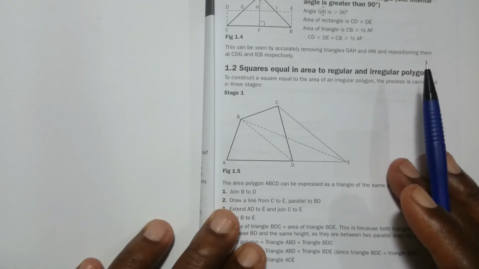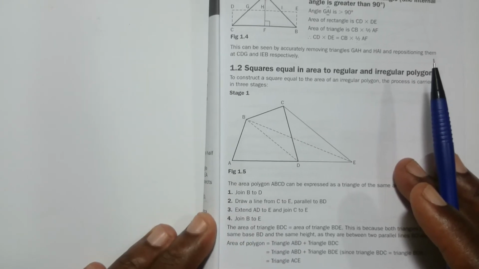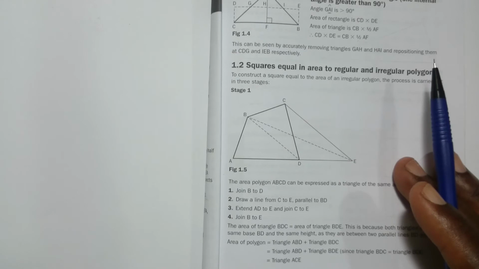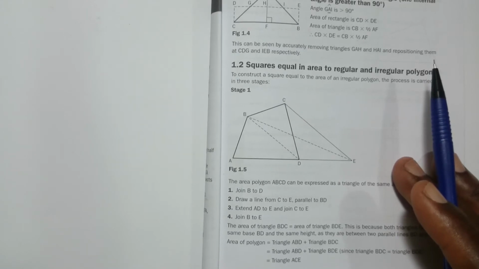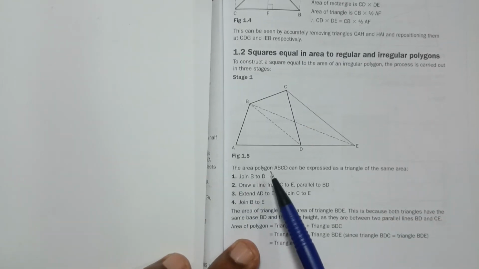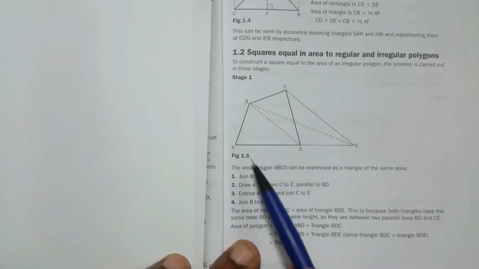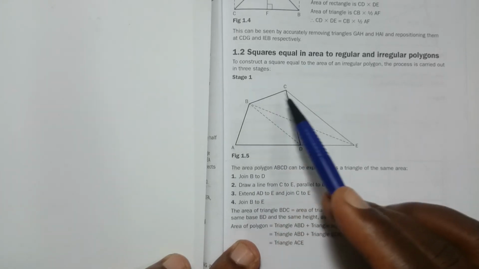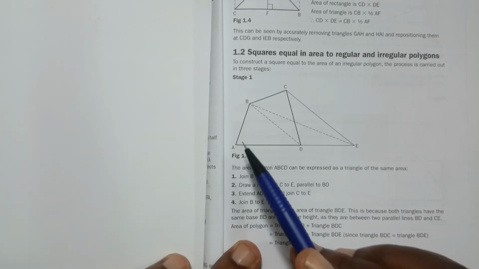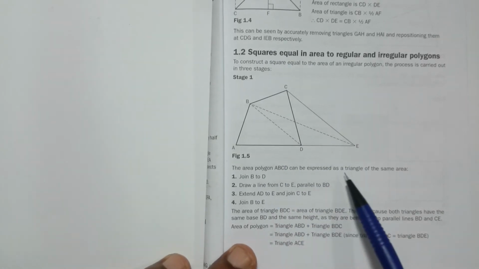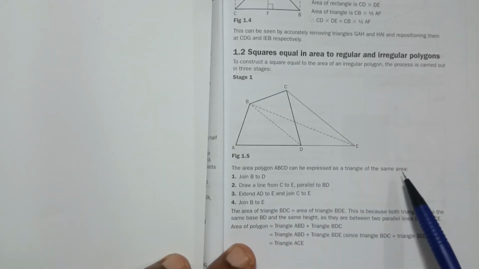There are 3 stages that you have to go through in order to complete this objective. And stage 1 says here, the area of polygon ABCD, which is highlighted darker, can be expressed as a triangle of the same area.